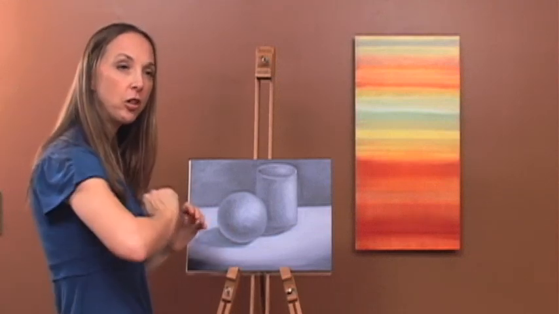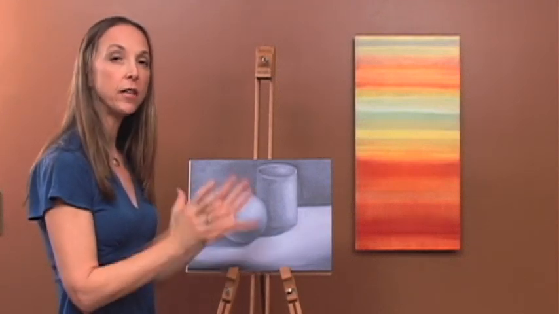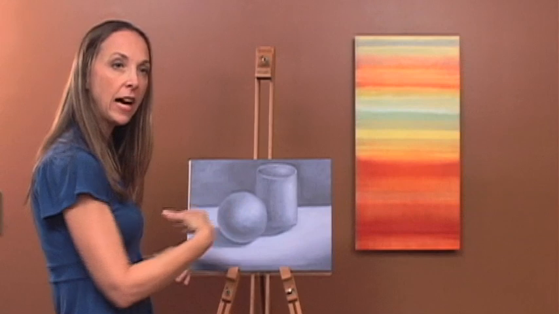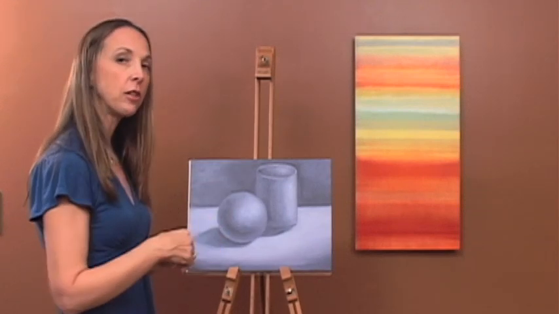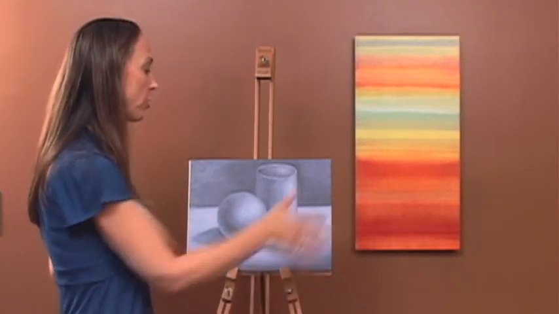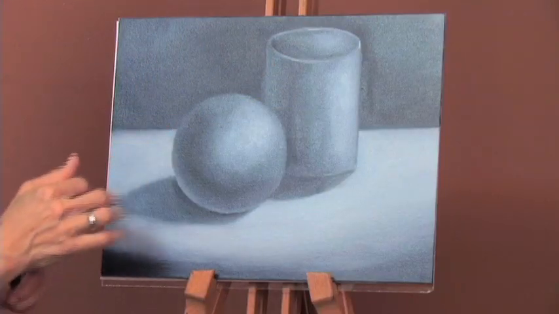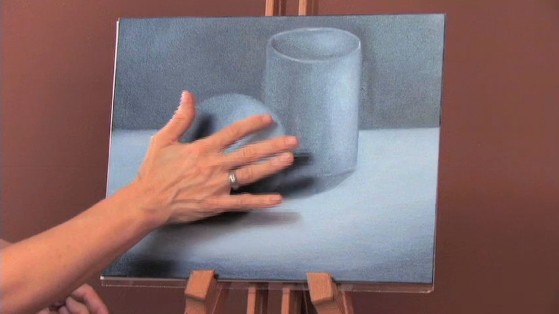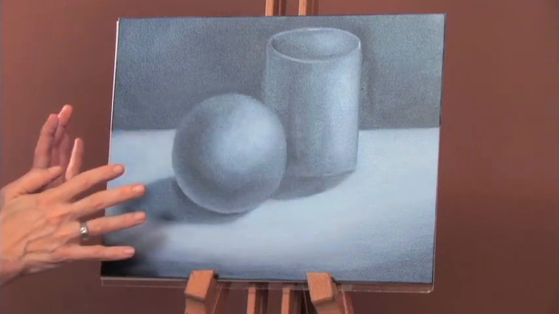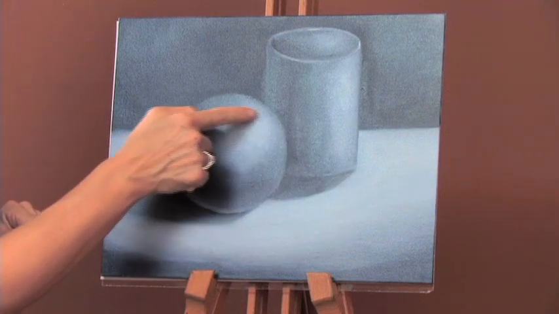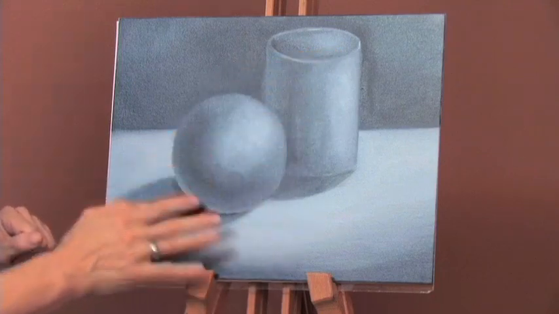set up a still life, you'd be setting up a still life with a sphere and a cylinder, and you'd have one light coming from one direction. So let's talk about what that would look like. You're going to have a light that starts here and comes across your painting. And so because of that, you're going to have light areas and dark areas. And you're going to have highlights and you're going to have shadows.